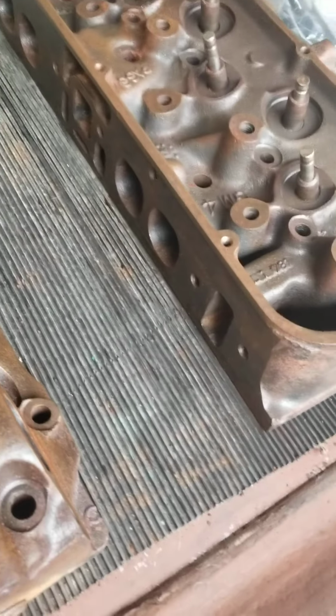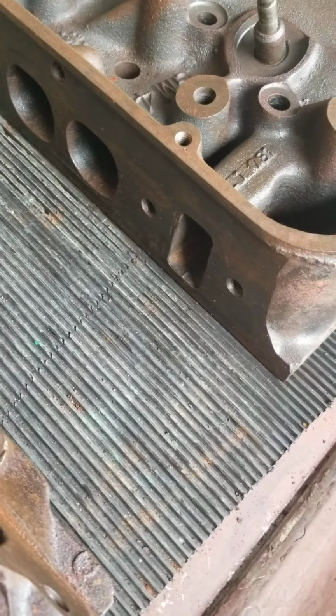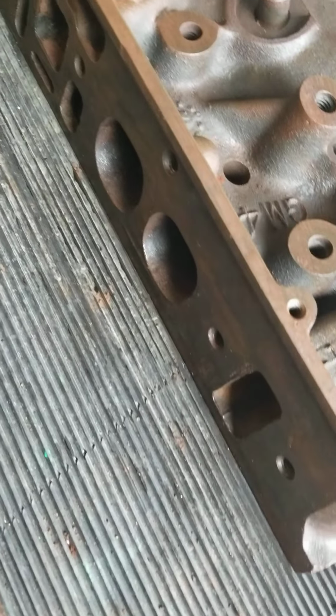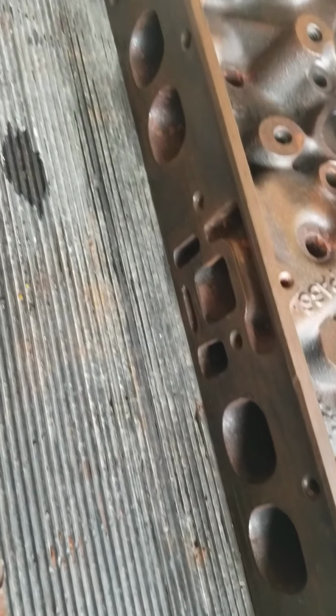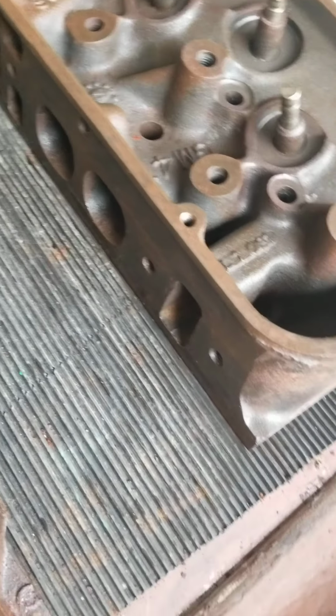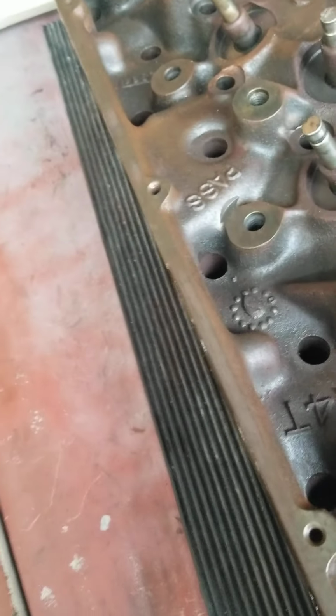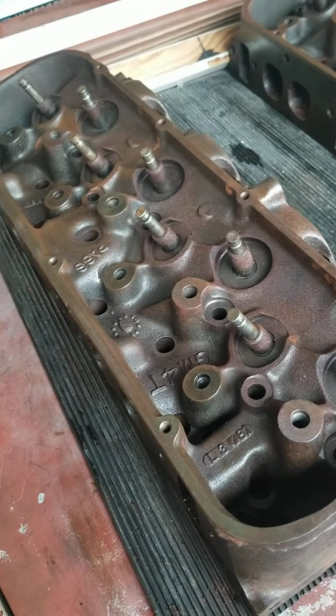I know most of you understand that this is what's called an open chamber head. They have two types for Chevrolets. They have an open chamber, which is this one, which is oval. And they have one that is slightly higher that is called a rectangle port.